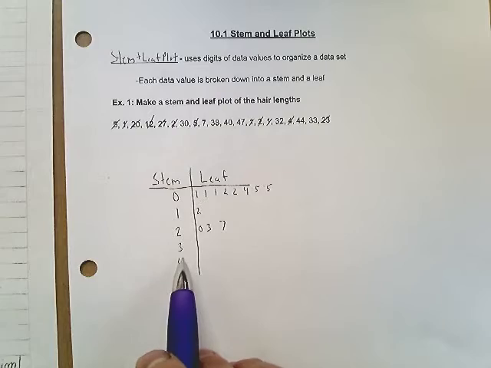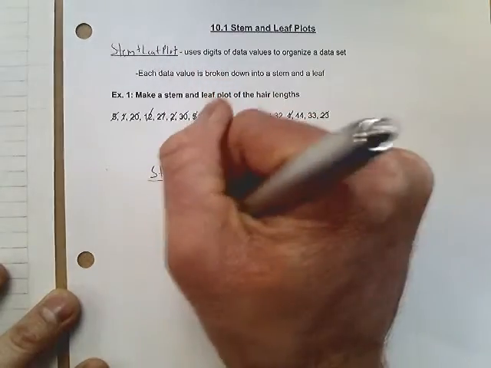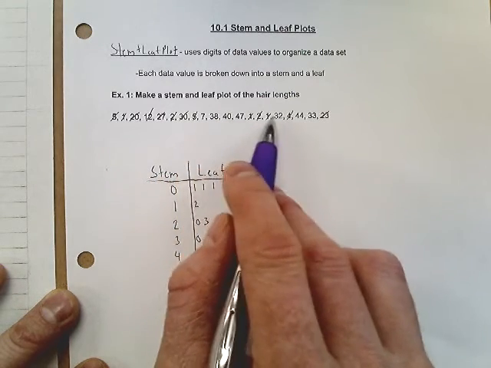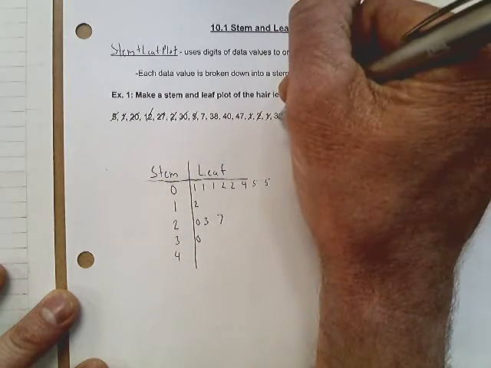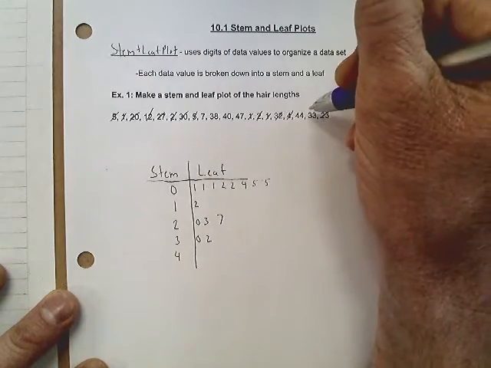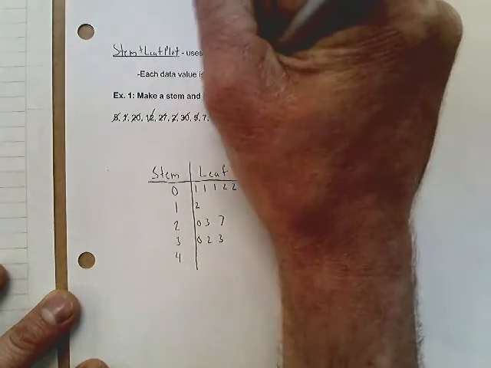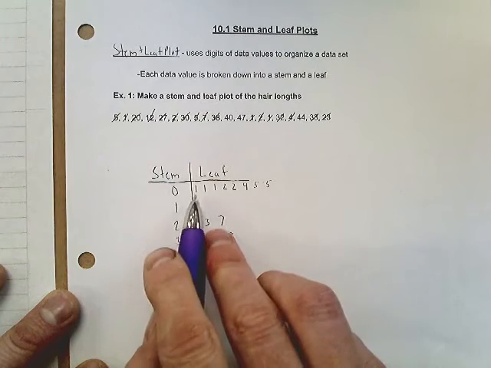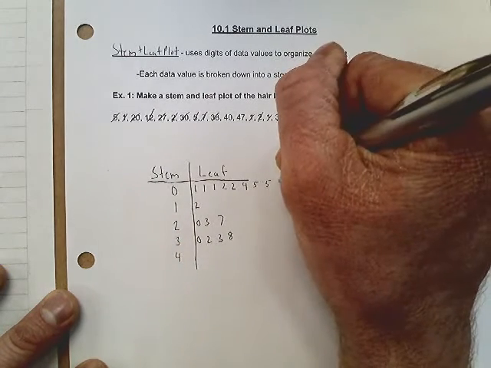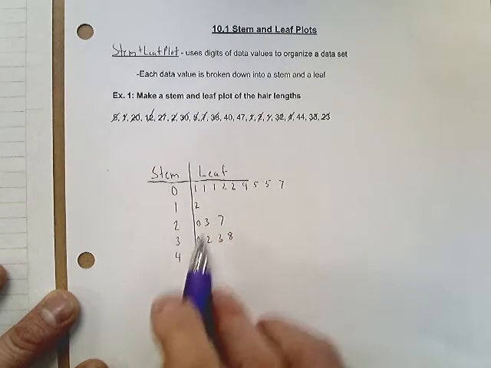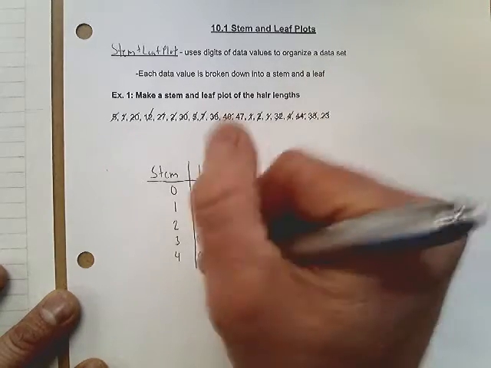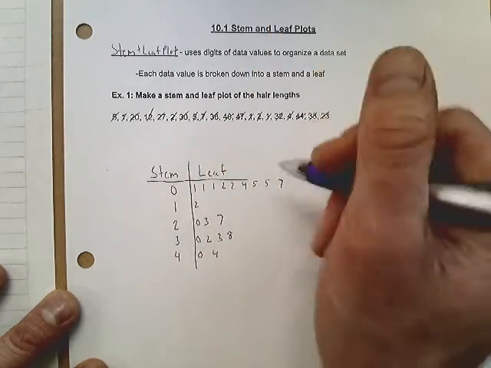All right, now I can go to a stem of 3. I have 30, and a 32, and a 33, and a 38. And just seeing here, I missed this 7 here, so I'm going to put that in my leaves with a stem of 0. I think I have all my 30s. I'm going to go to 40s. So I've got a 40, so a leaf of 0. 44 with a leaf of 4. 47 with a leaf of 7.